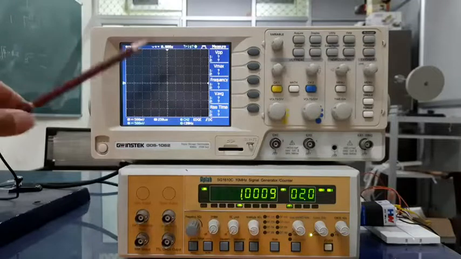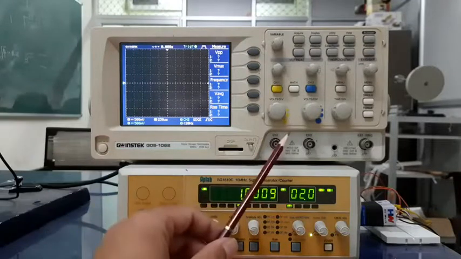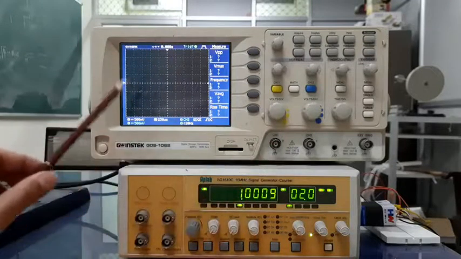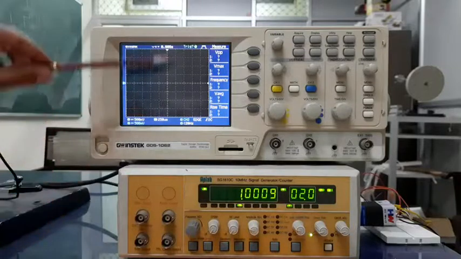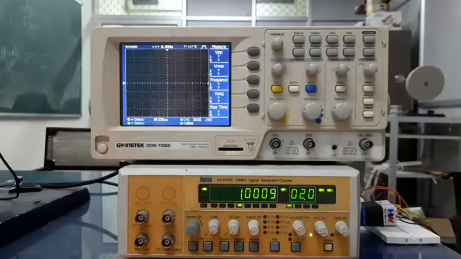Now what the oscilloscope will do is, on the display, on the vertical axis, it will display the amplitude of the signal, and the horizontal axis is then the time. So it's just like a normal graph that we plot on pen and paper.